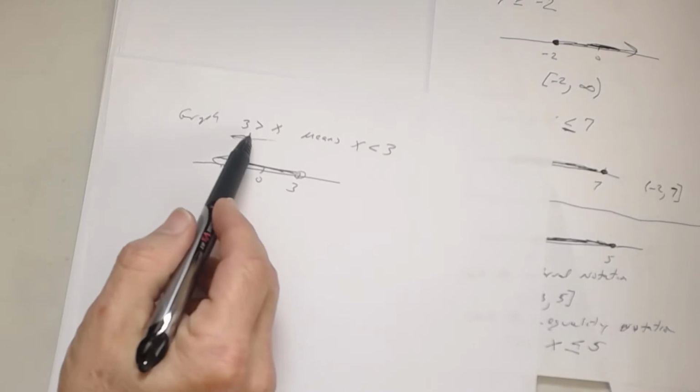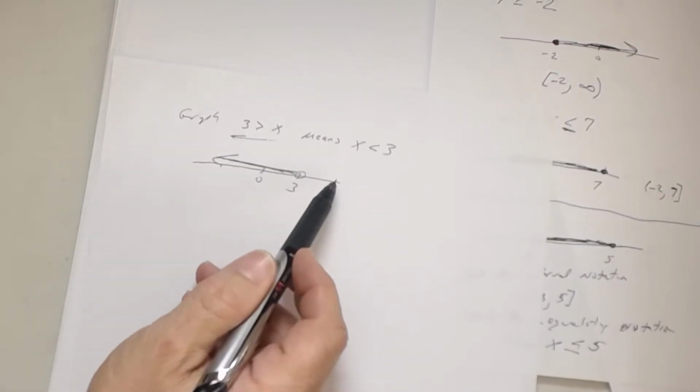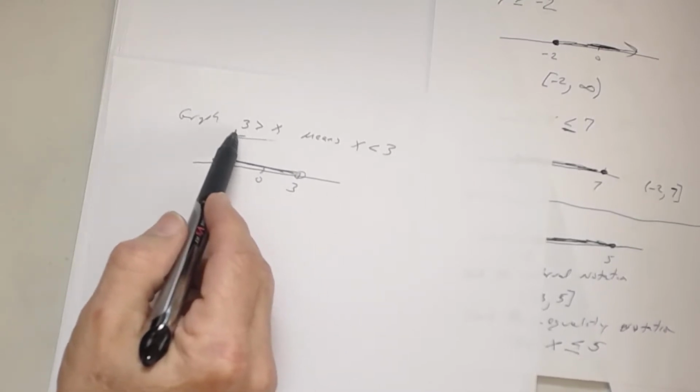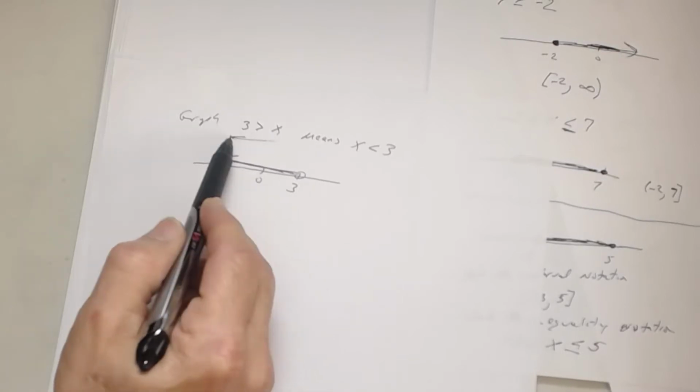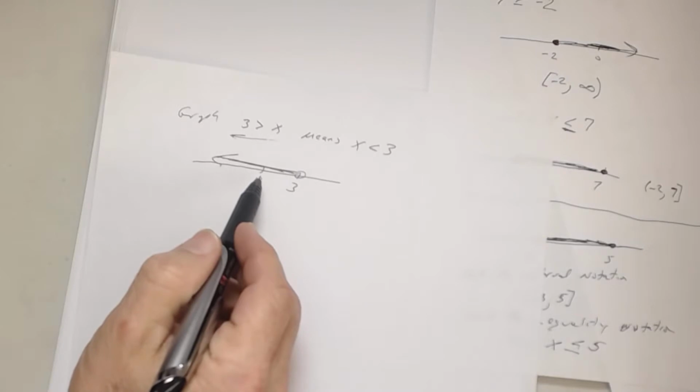So the problem is that people see the greater than and they want to draw the graph to the right because they think greater than. That's not what this is. This says that your solutions are not greater than 3. Your solutions are less than 3. That's what that says. So you want the variable on the left.